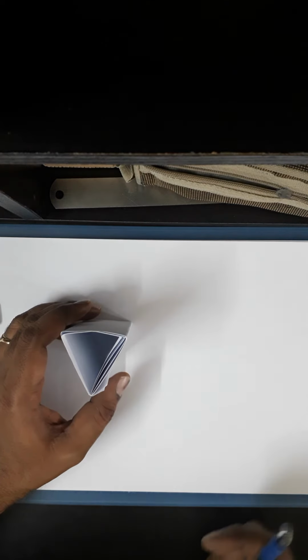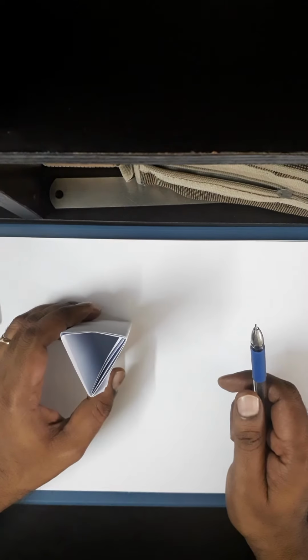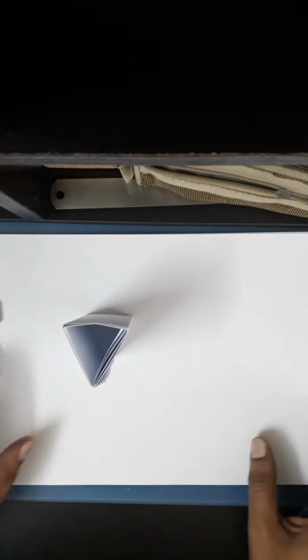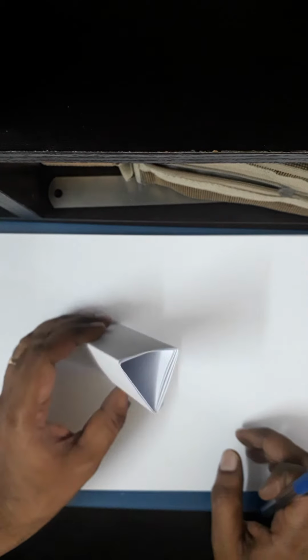So we'll go for the first case, where the prism has its axis perpendicular to one plane and parallel to the other. I'll take this drawing sheet as the horizontal plane, whereas this I'm going to imagine as a vertical plane.